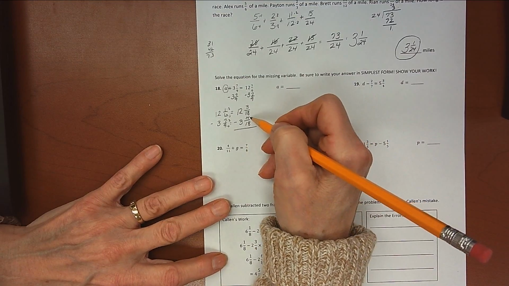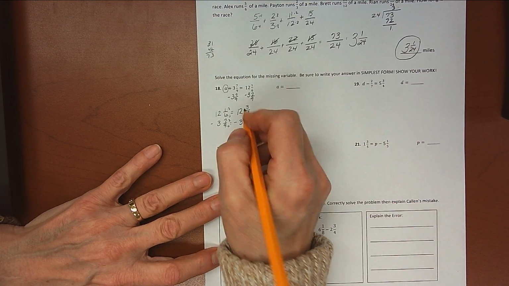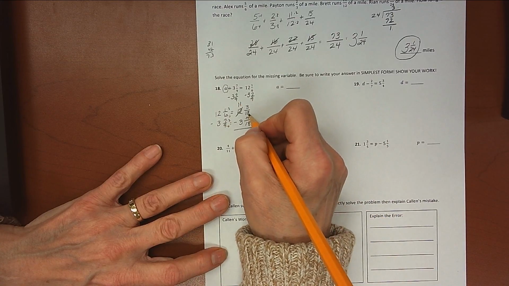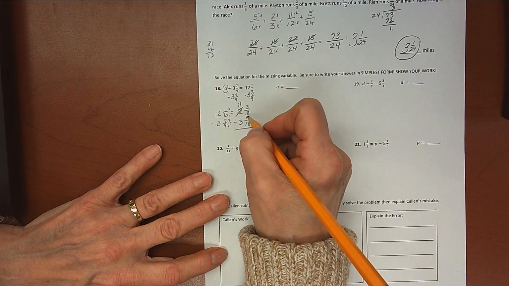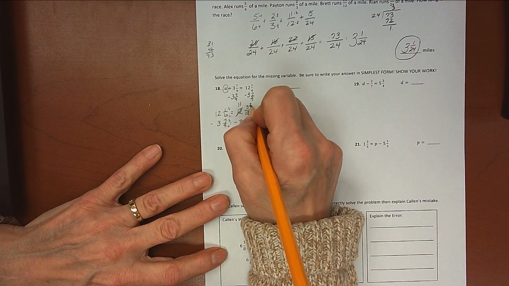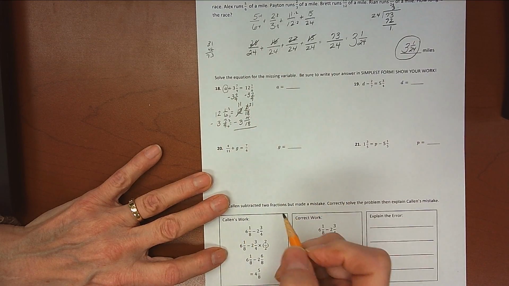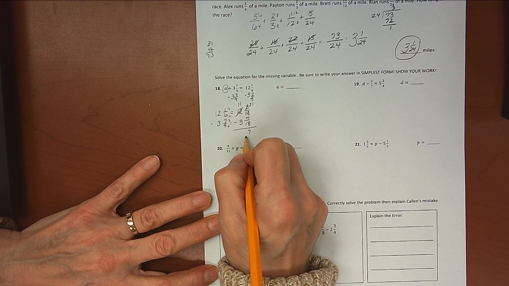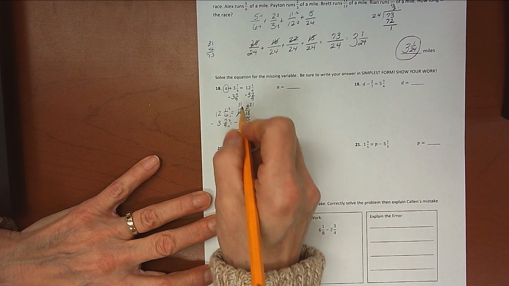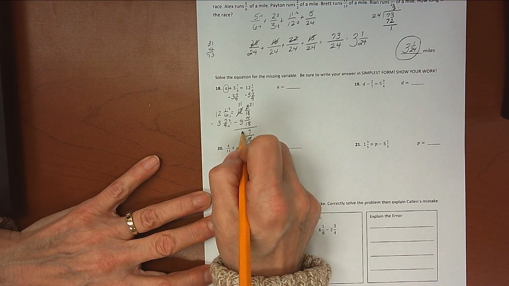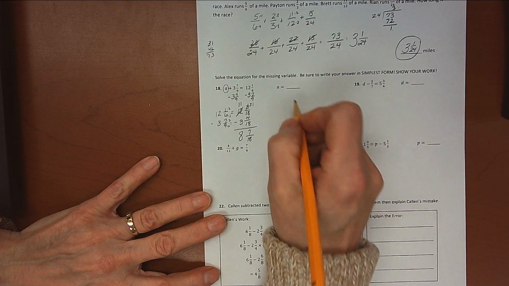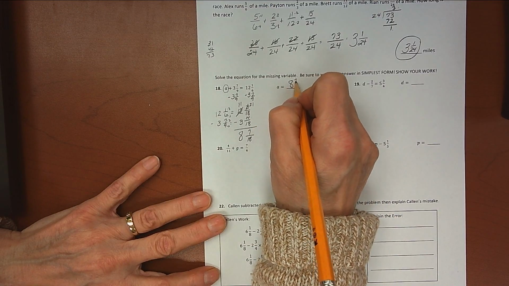I can't take 14 away from 3, so I need to borrow. That will become 11. And then we add the value of the denominator to the numerator. So this would be 21/18, 18 and 3 more. And then 14 from 21 gives us 7 over 18. And then 3 from 11 gives us 8. So 8 and 7/18 is our answer for this one.